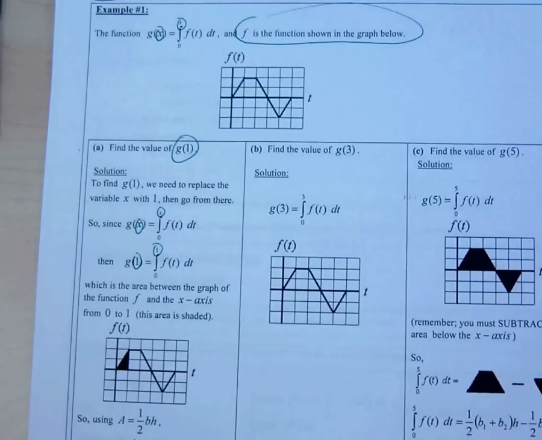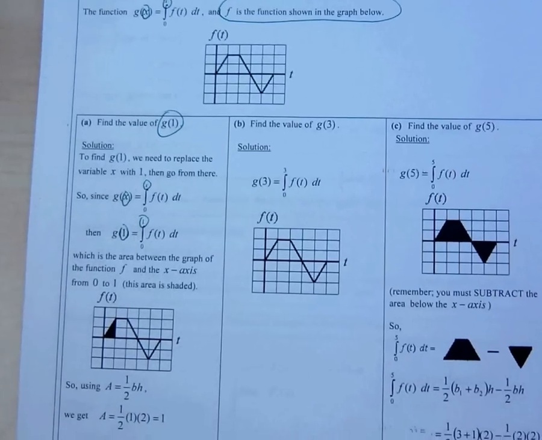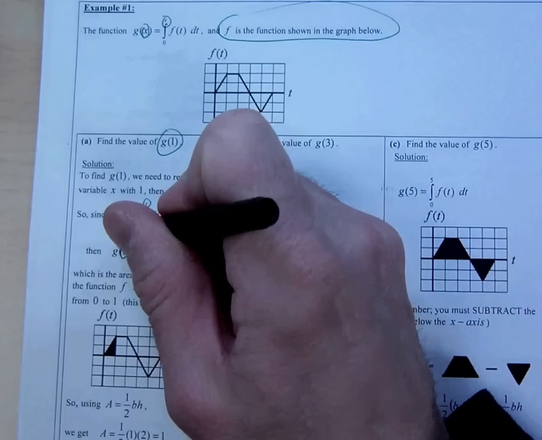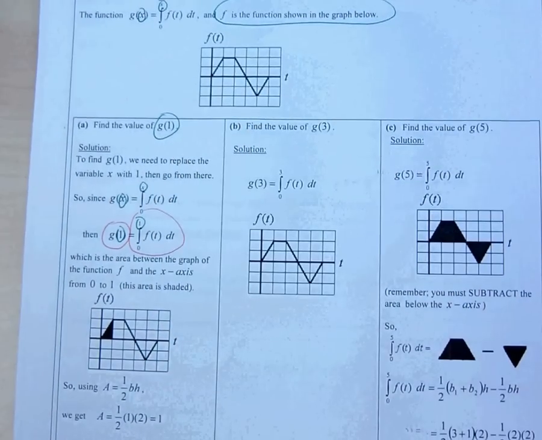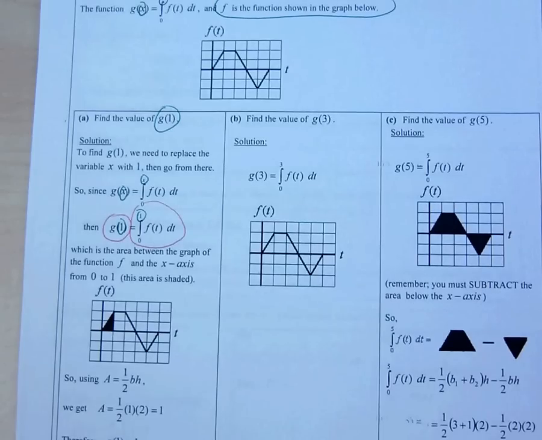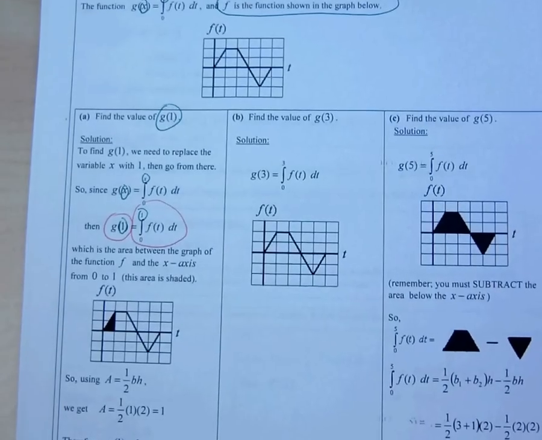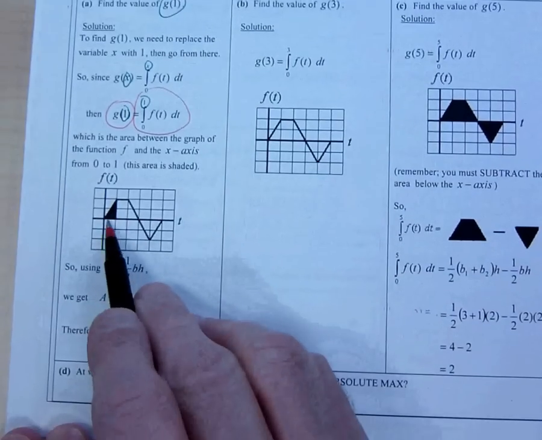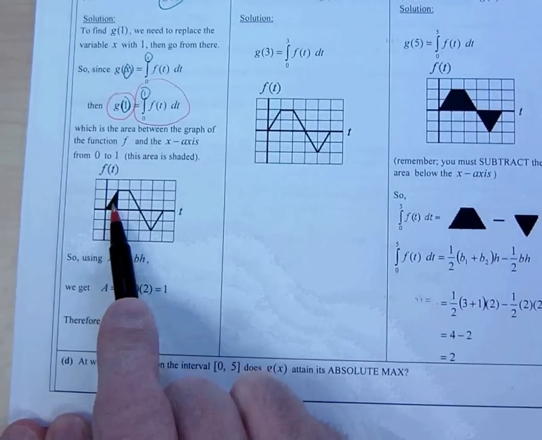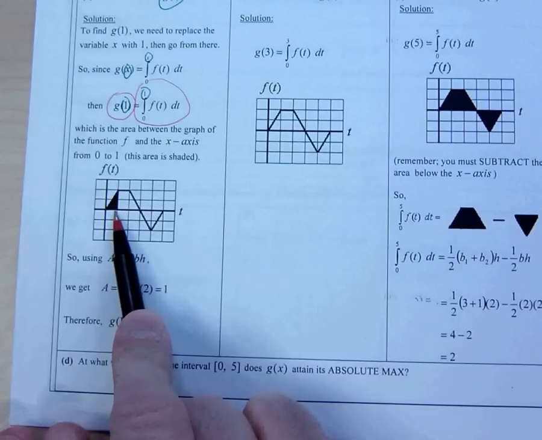All right, so with that in mind now, it now boils down to evaluating that integral to find g of 1. And again, that's the area between the graph of f and the x-axis from 0 to 1. Everybody agree? And so I shaded the region that you need to find right there. Everybody agree that's the area between f and the x-axis from 0 to 1, isn't it?